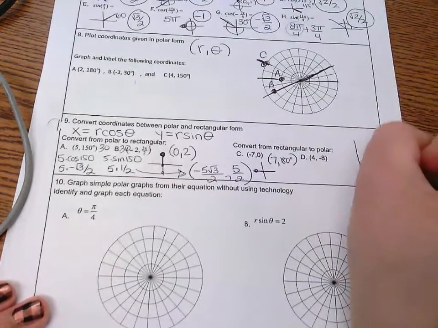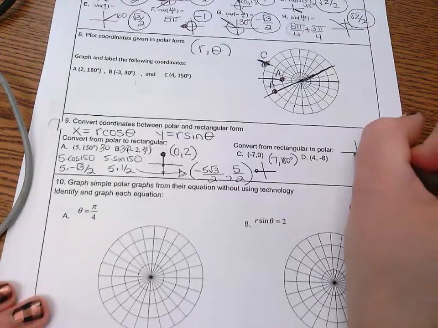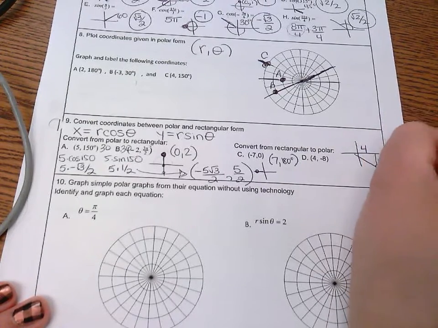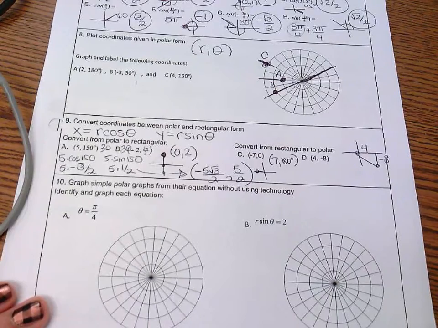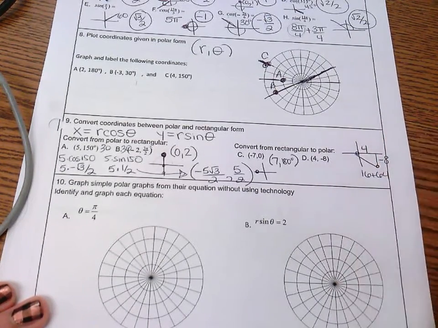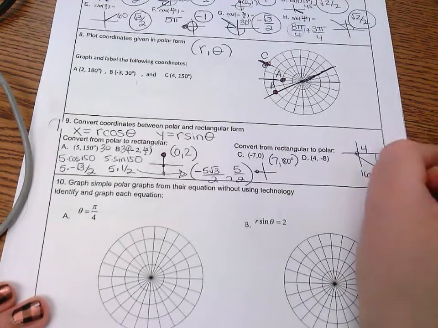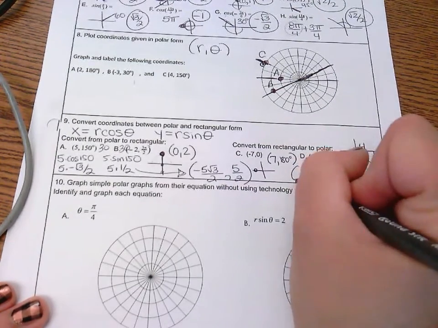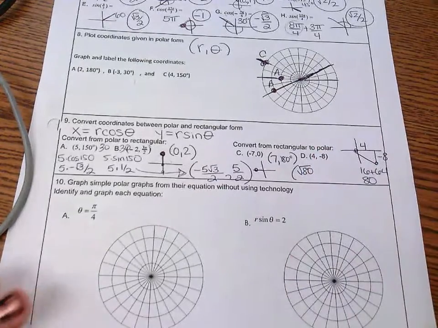Let's see, 4, -8 is down here, so over 4 down 8. So I'm in quadrant 4. I can do the Pythagorean theorem. So let's see, 16 plus 64 is what, 80? So if you want to just leave it as the square root of 80, that's fine.